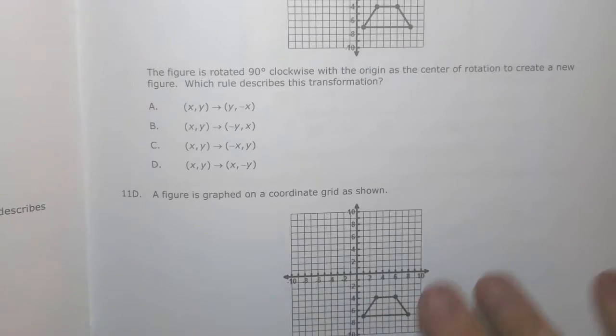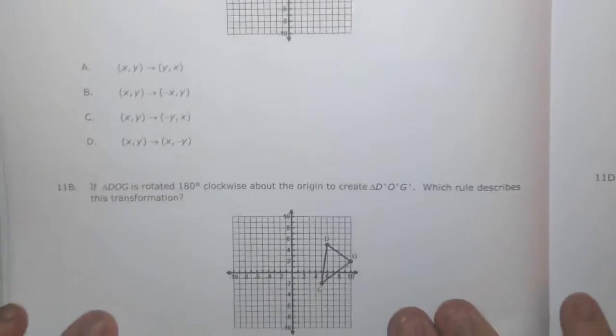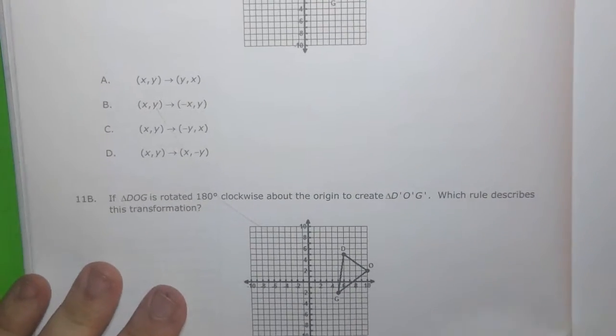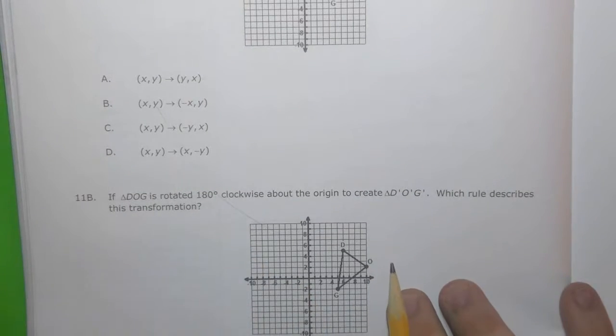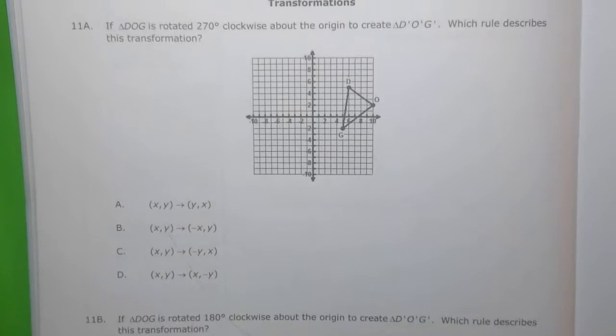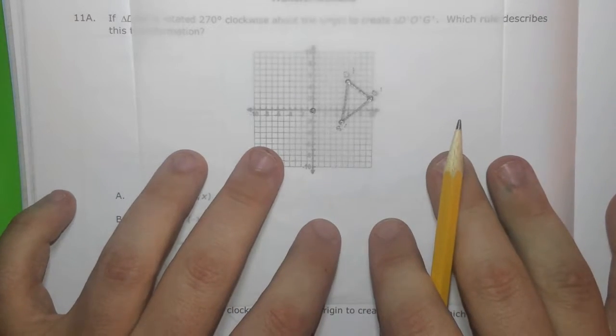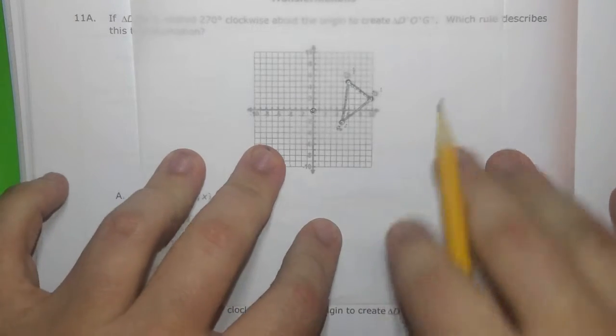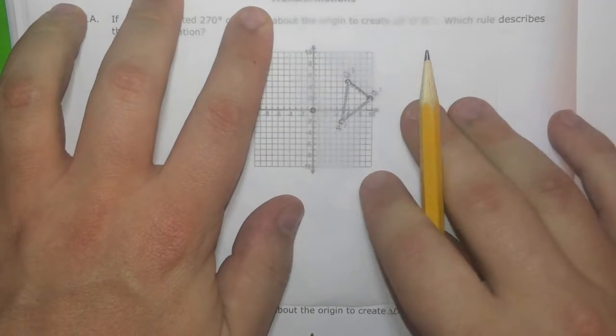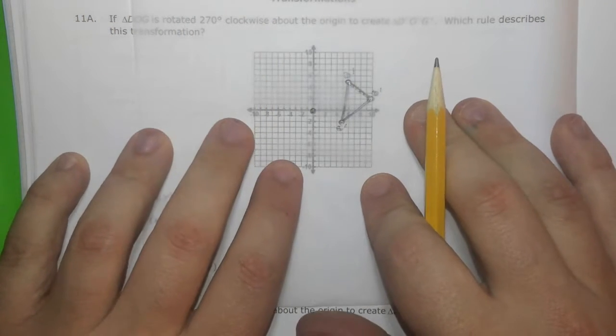Moving on to problem 11a. So 11a, if triangle DOG is rotated 270 degrees, it's actually the same triangle, so I can put my patty paper back on here. It says which rule describes this transformation?